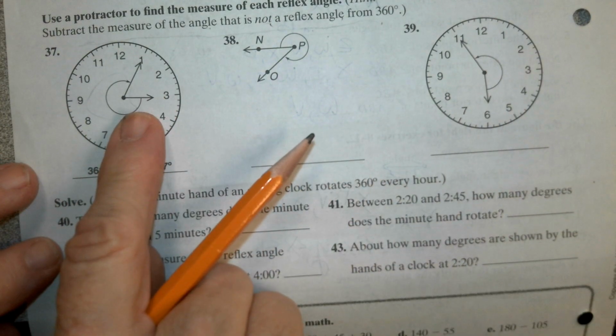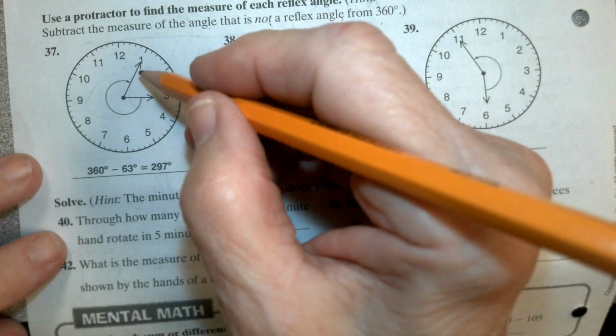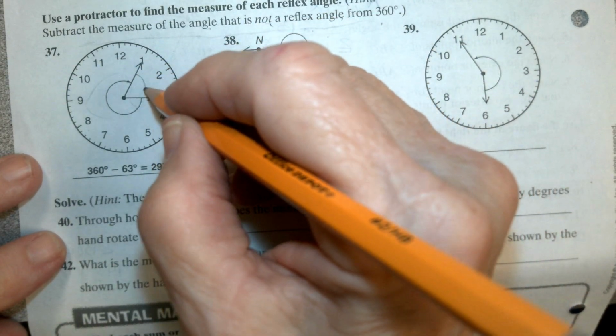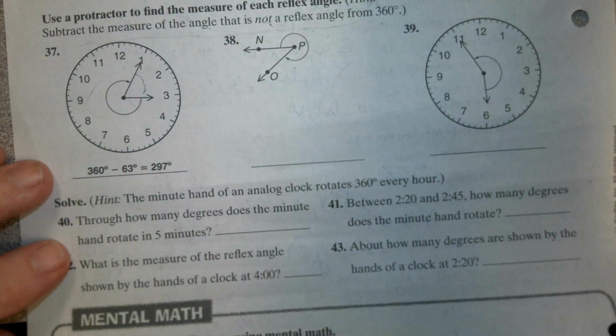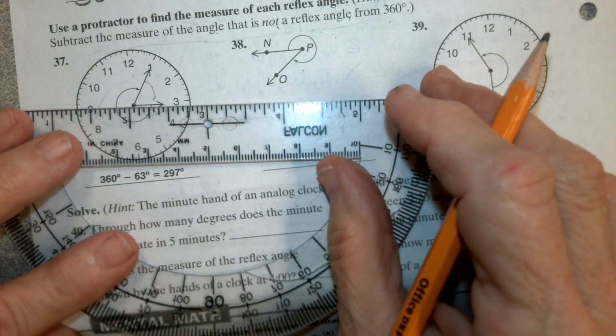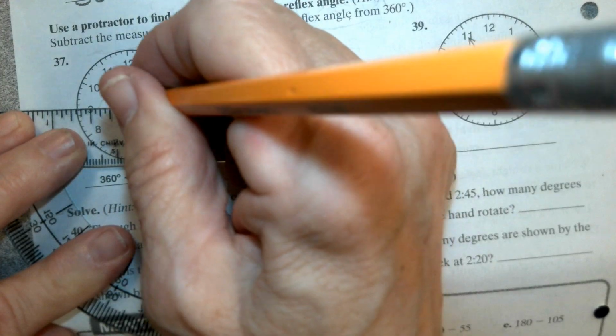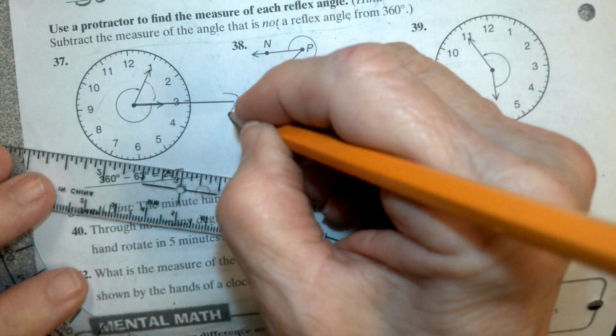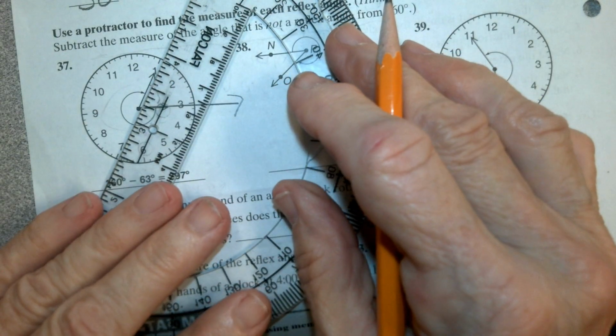So let's look at this one. So I'm measuring the part that is not part of the angle right here. Because this is a tiny picture, I'm going to extend my lines a little bit. I'm going to extend that here. I'm going to extend this here.